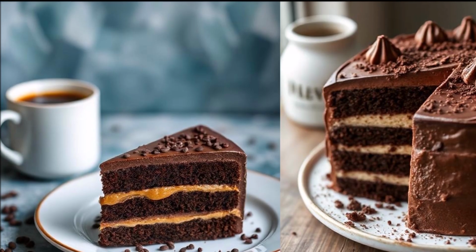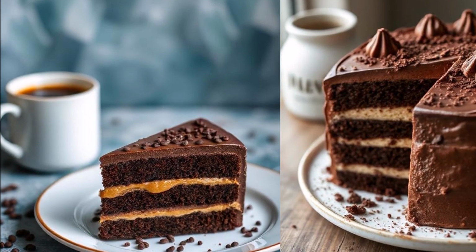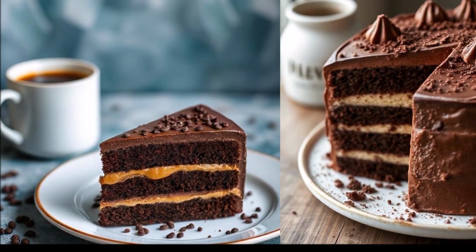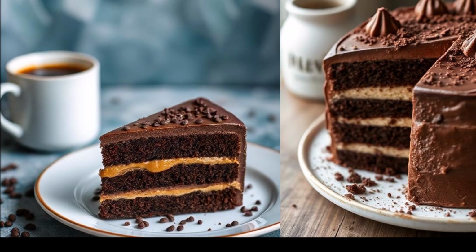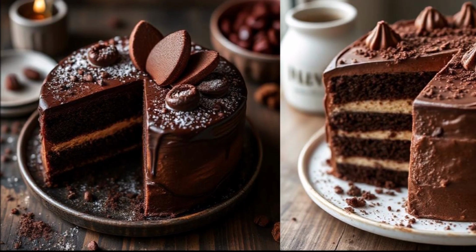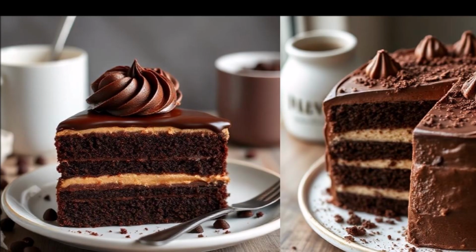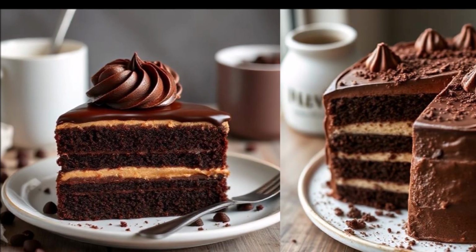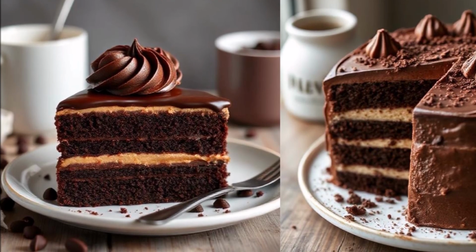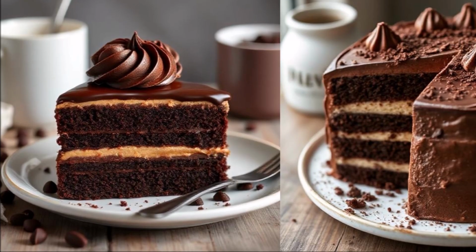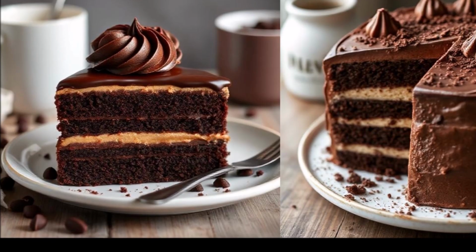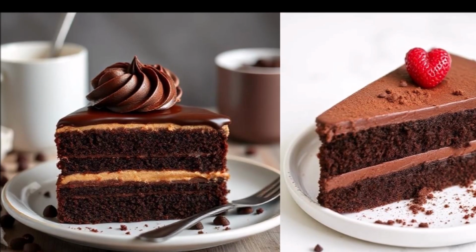Chocolate frosting. Melt the chocolate in a heat-proof bowl placed over a saucepan of simmering water. Remove from heat and let cool to room temperature. In the bowl of your electric mixer, or with a hand mixer, beat the butter until smooth and creamy, about 1 minute. Add the sugar and beat until it is light and fluffy, about 2 minutes. Beat in the vanilla extract. Add the chocolate and beat on low speed until incorporated. Increase the speed to medium-high and beat until frosting is smooth and glossy, about 2-3 minutes.